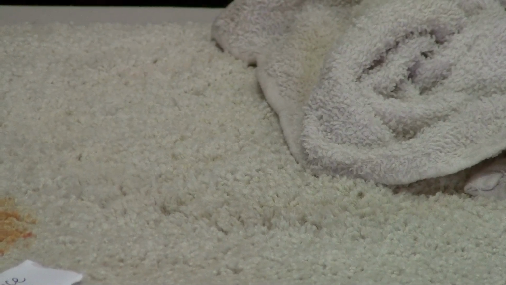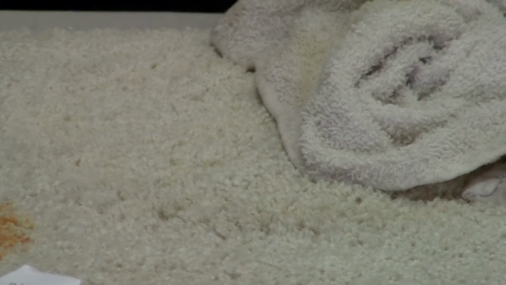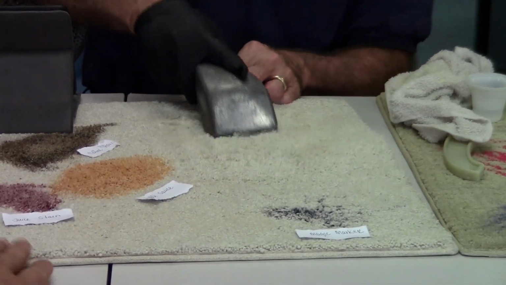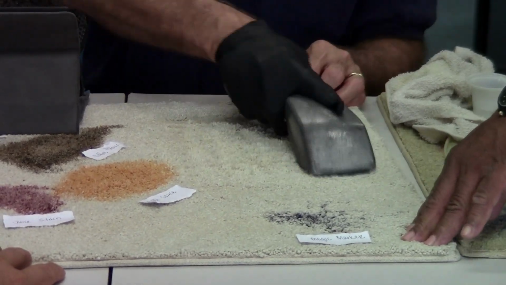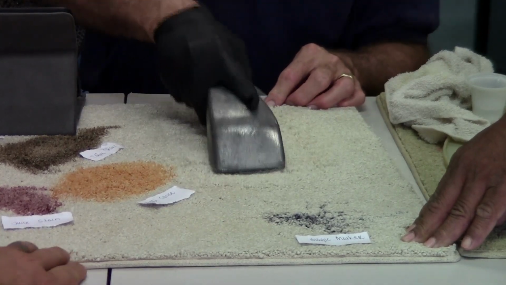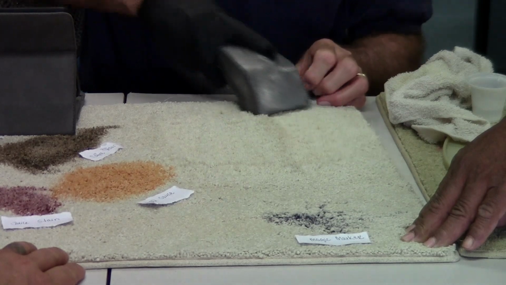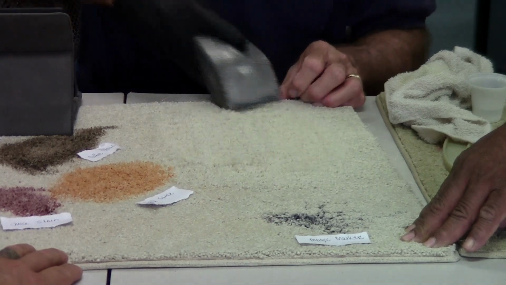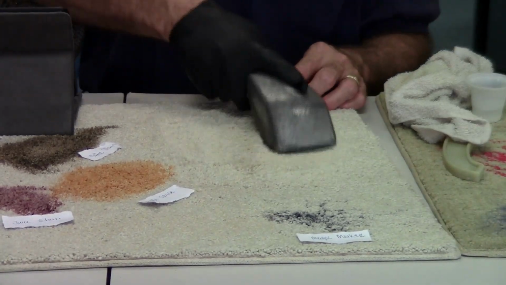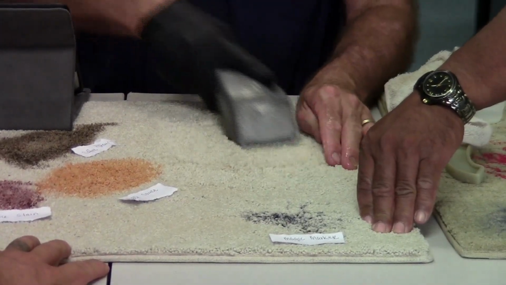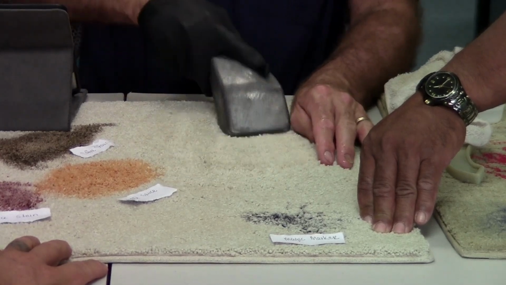Please turn on the machine and we'll extract this. Frequently, you'll need to do this one more time, even twice, to get the residual color out.